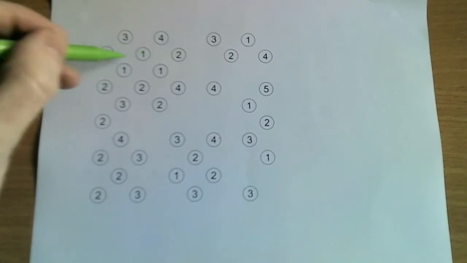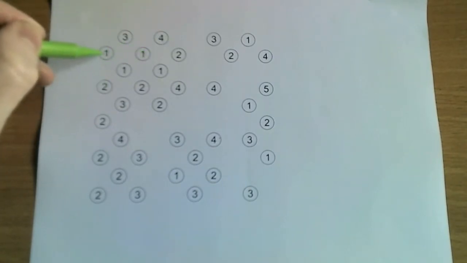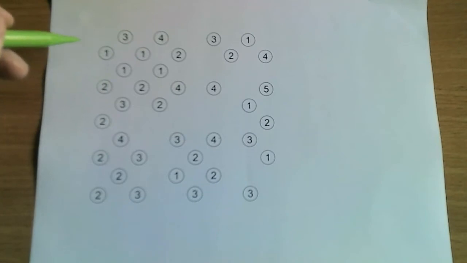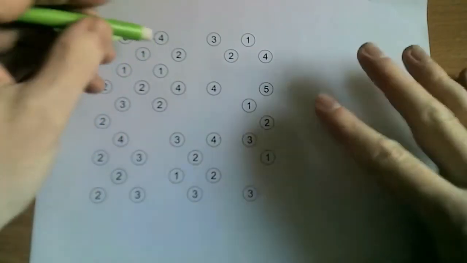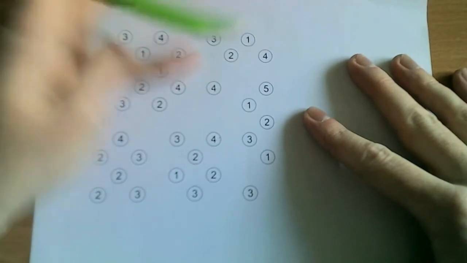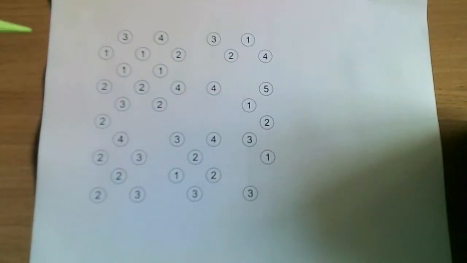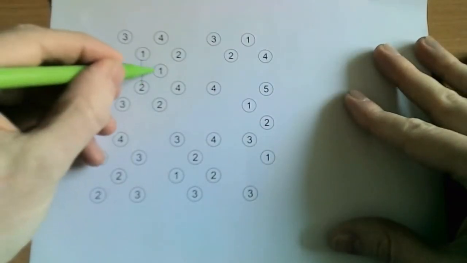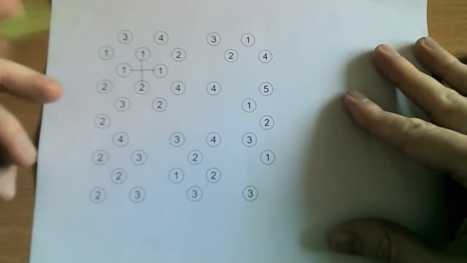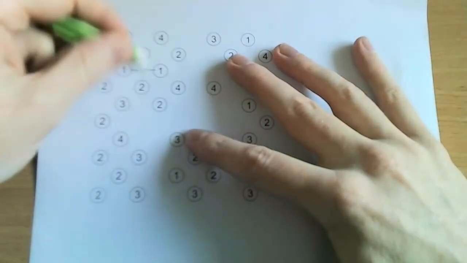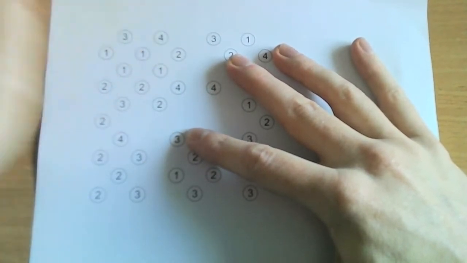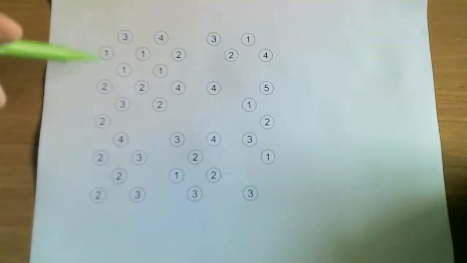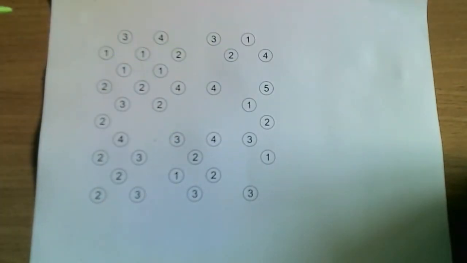Bridges can go horizontally or vertically, and you can have no more than 2 bridges between any pair of islands. So you could have 2 bridges there, but you couldn't have 3. It's also important to know that bridges cannot cross each other, so that would not be valid because these bridges cross each other. And also in the final puzzle, it must be possible to island hop from any island to reach any other island in the grid.